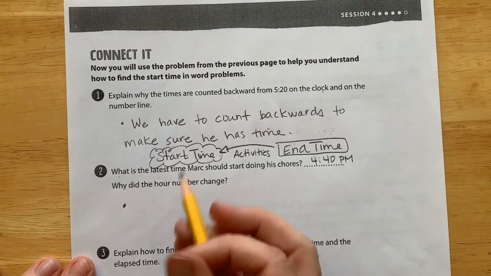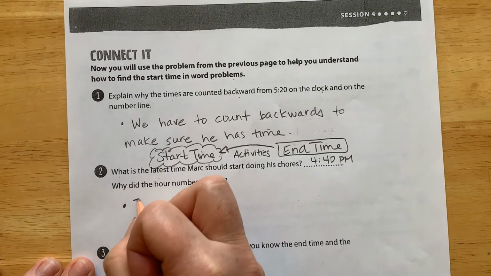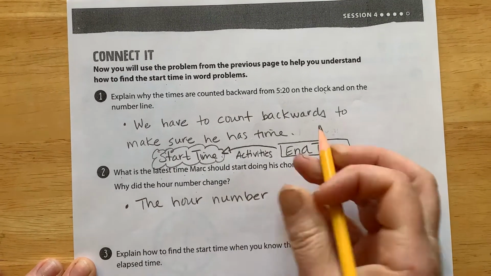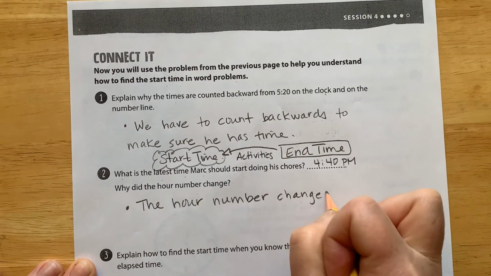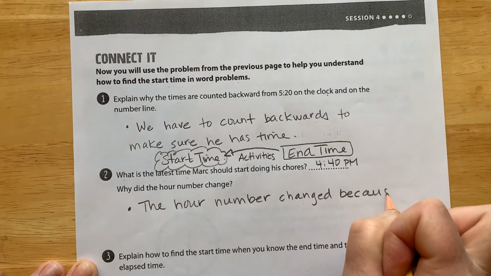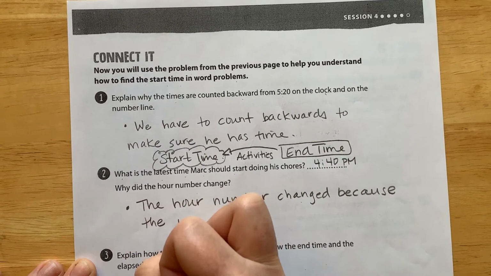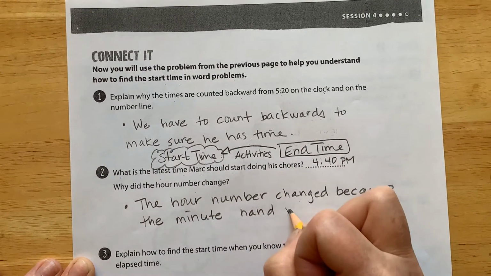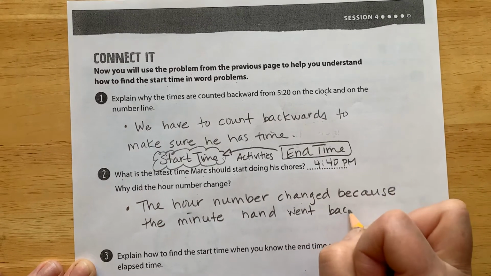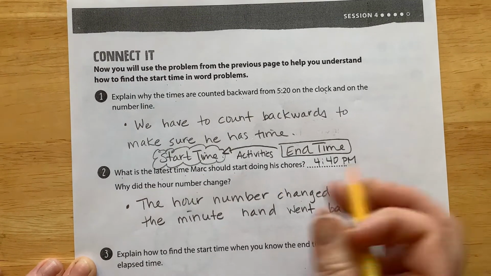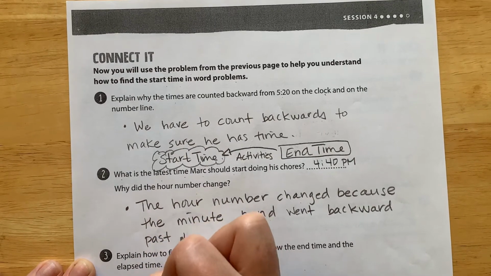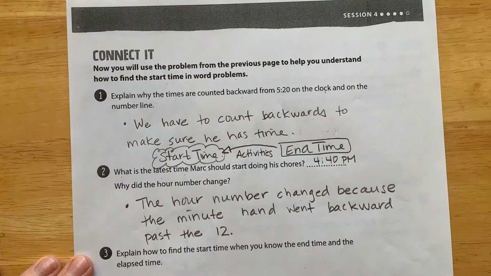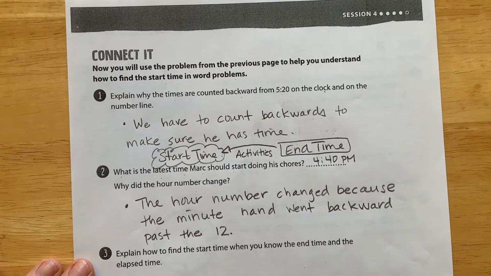Okay, so let's see if you got it. The hour number changed because the minute hand went backward past the 12. Okay, so our hour hand had to go backwards too.